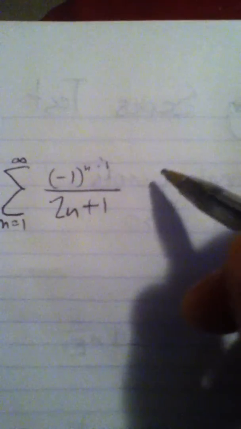So let's look at another example. The alternating series of this. Alright, so doing the first part of the problem. Oh, and when you do the alternating series test, you just disregard this -1 and whatever its power is when you're doing the tests.